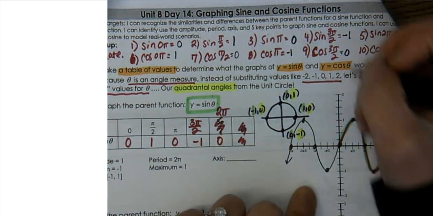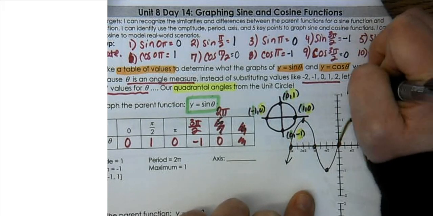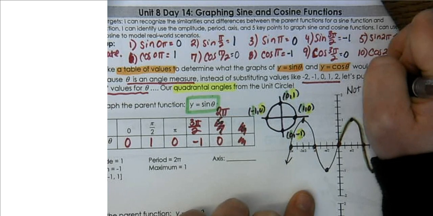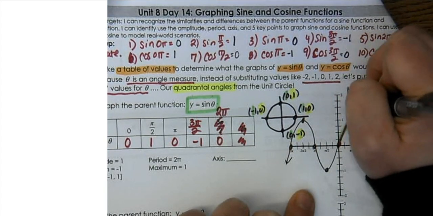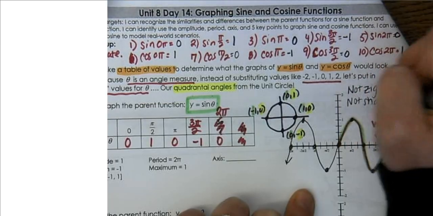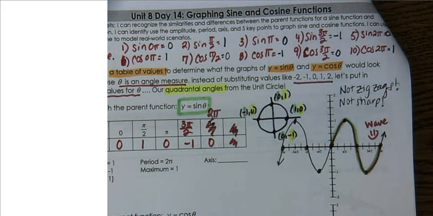Please note that these graphs are not zigzags and not sharp. So they are not zigzags and they are not sharp. And so that is very, very important for you to know.